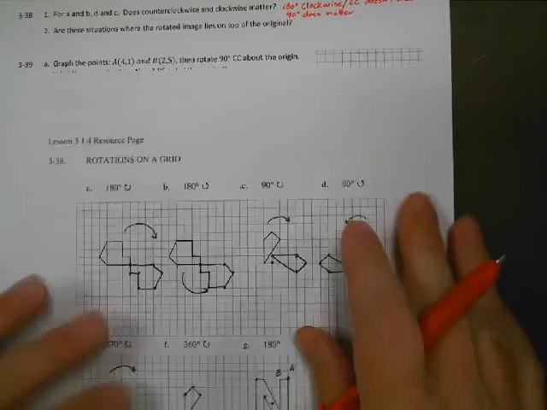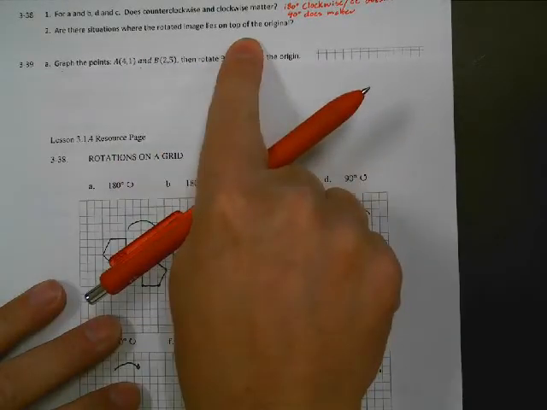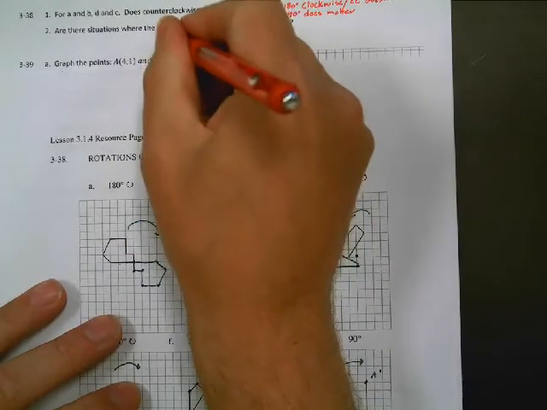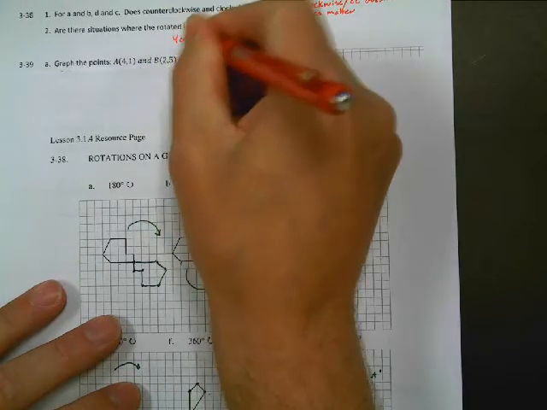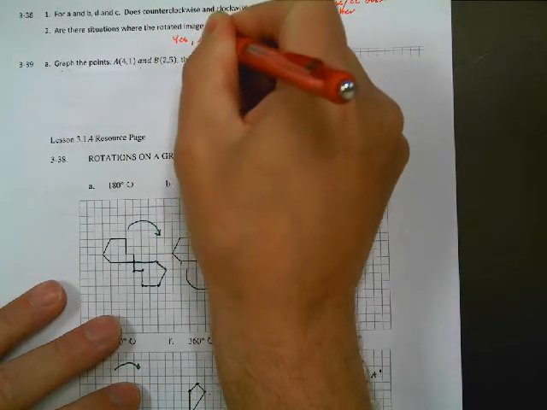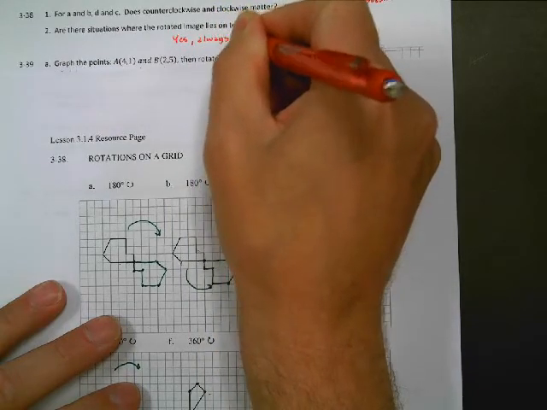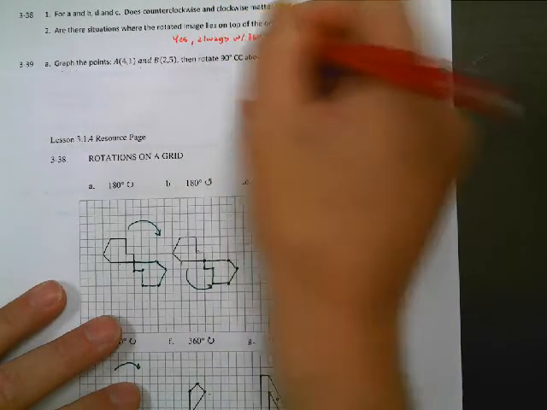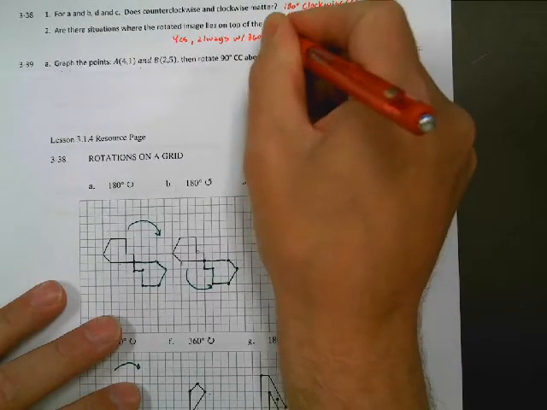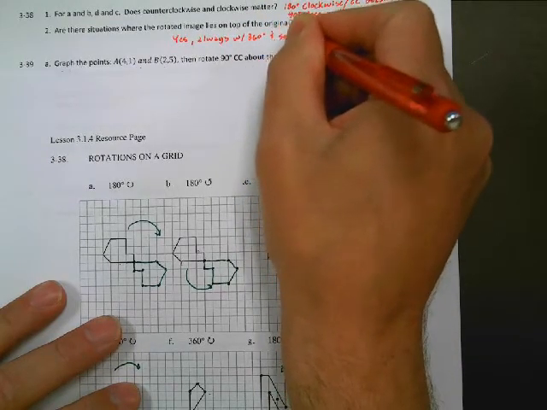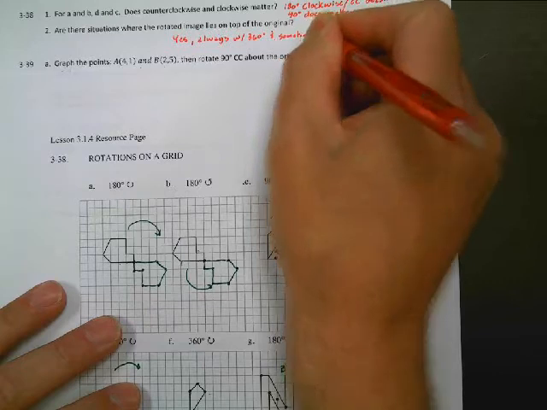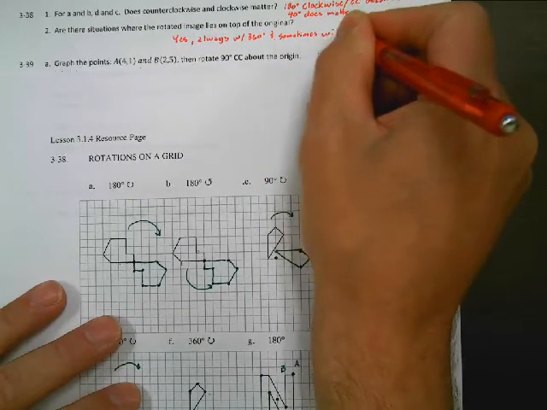So, are there situations where the rotated image lies on top of the original? Yes. Always with 360 degrees, and sometimes with other rotations.